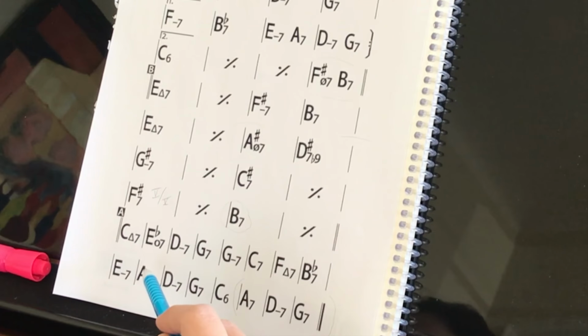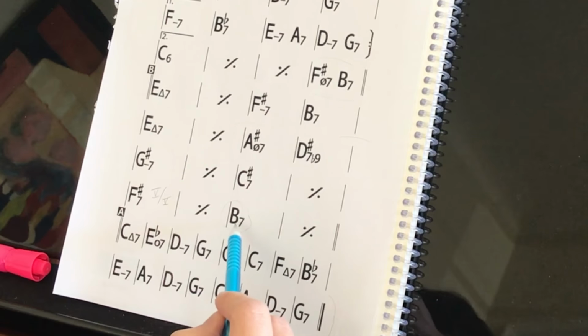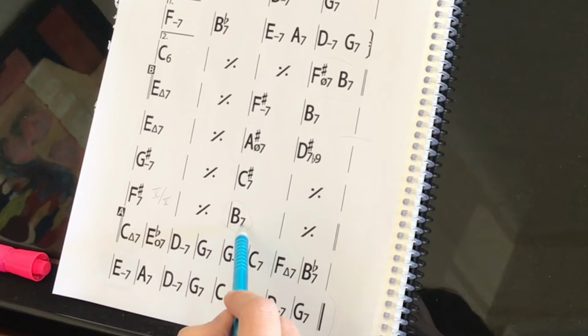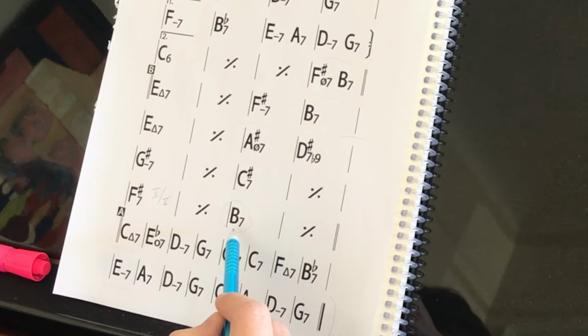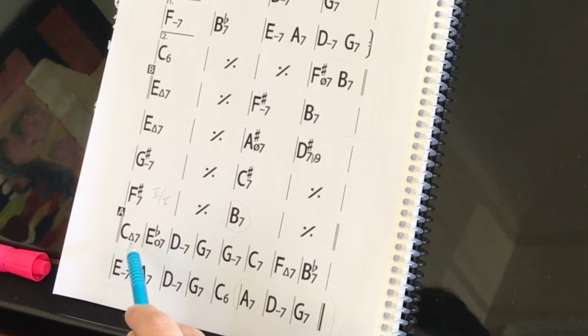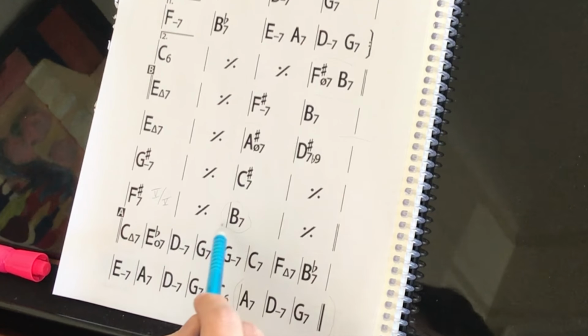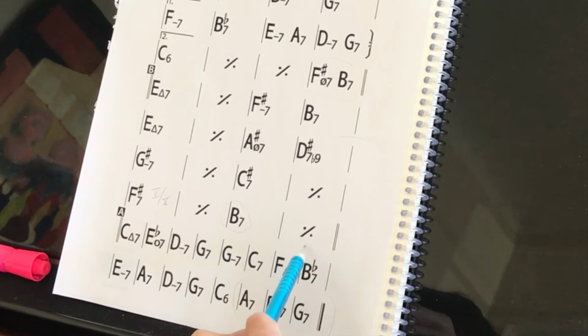So we can take the tones in B7 that are the strong tones. We have a B and a D sharp and an F sharp. And all three of those are just a half step away from C, E, and G, right? So it's very nice voice leading to do that.